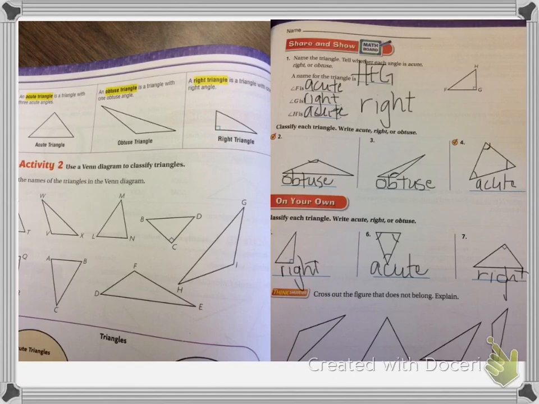Number 5, you'll draw a line segment between points B and D. That means it's going to go right in the middle of there, and then you're going to name and classify the triangles that you formed. It asks you to take this one step further, and I think you can handle it. There you have it.